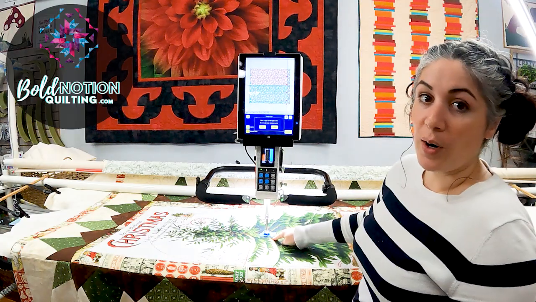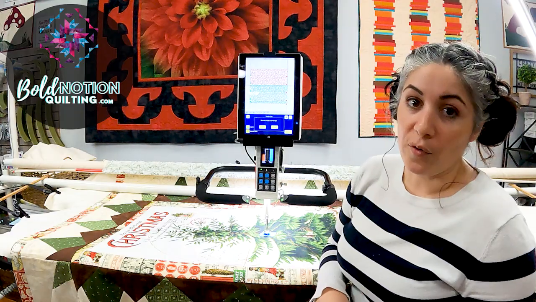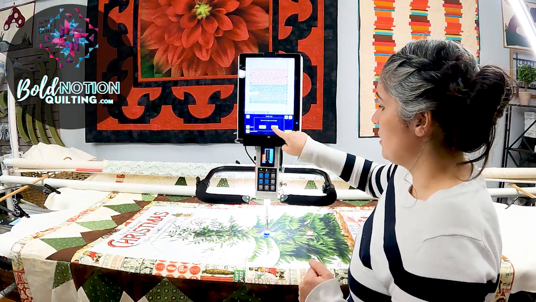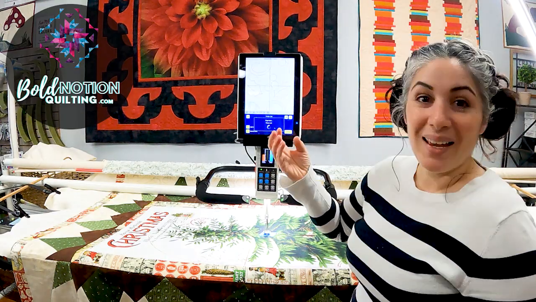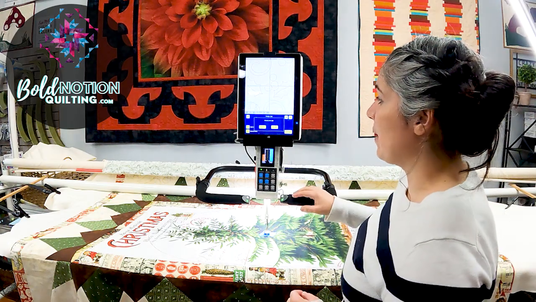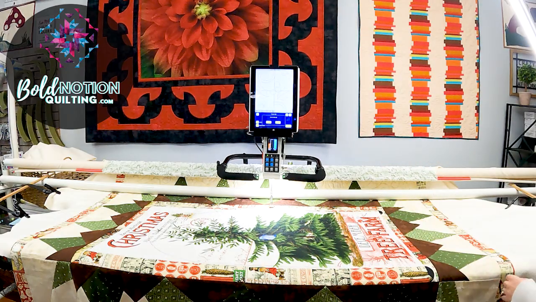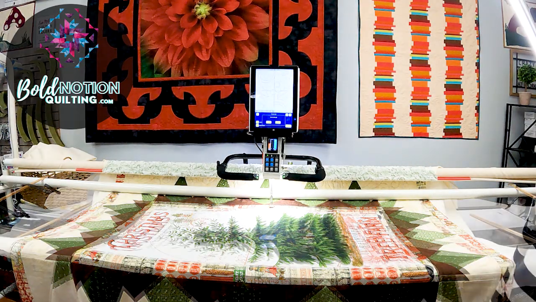Now that my tape is where I want it to be, I'm going to hit done. Move the needle over the tape. I've done that, so I'm going to hit done. It takes a single stitch and it marks that tape. It tells me to advance my quilt. So I'm going to move my machine back and I'm going to advance my quilt.